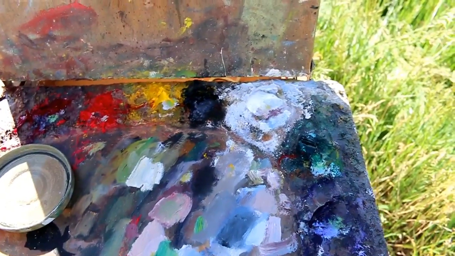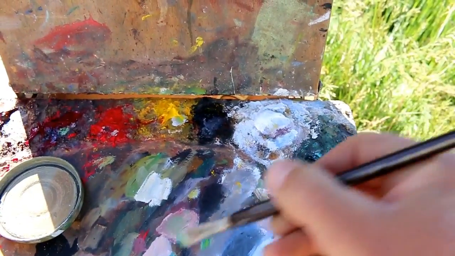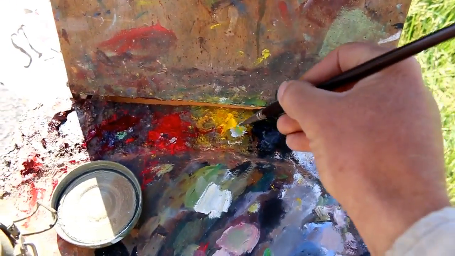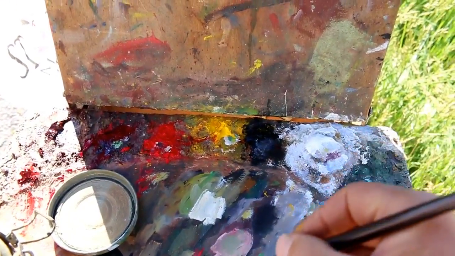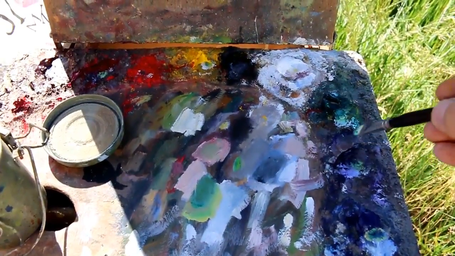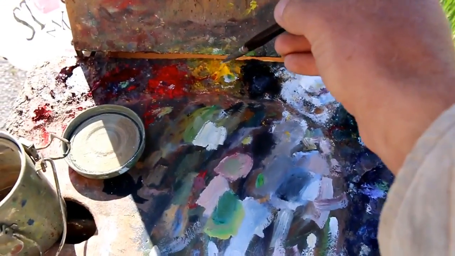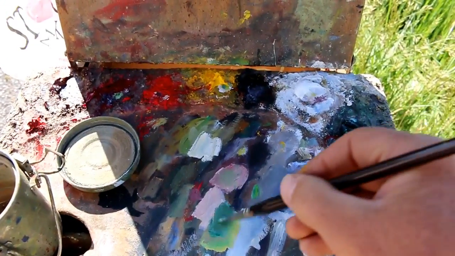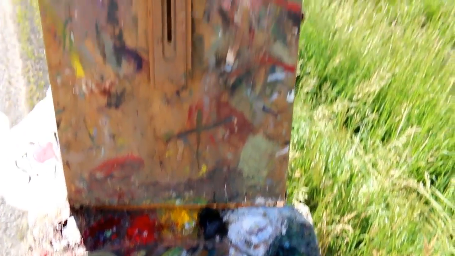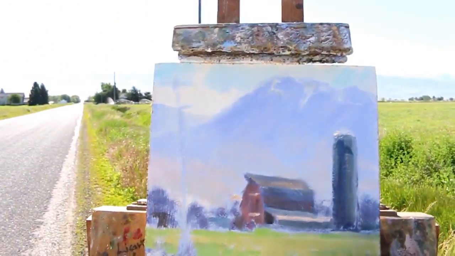So I'm mixing up some of the shadow colors in the foreground. So shadows of tufts of grass, tufts of alfalfa, etc. So I've got green, blue, yellow, a little bit of purple. There's no magic formula for any color.